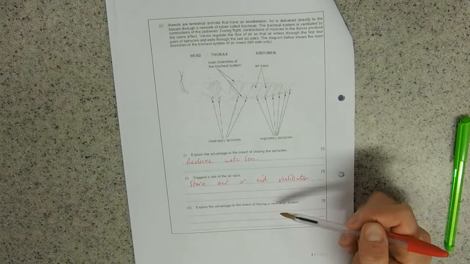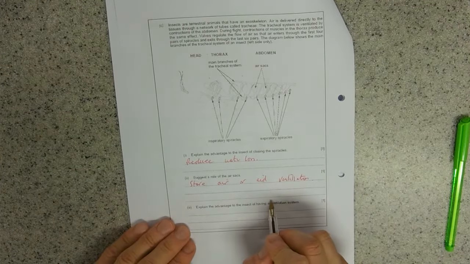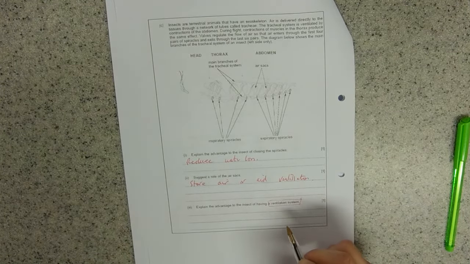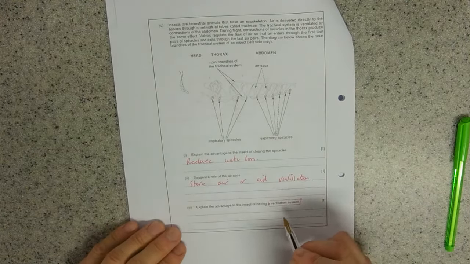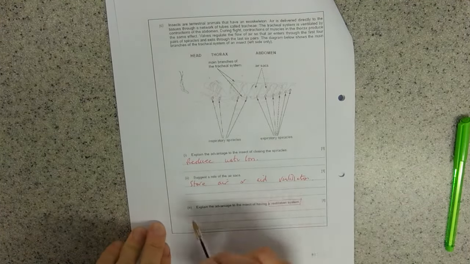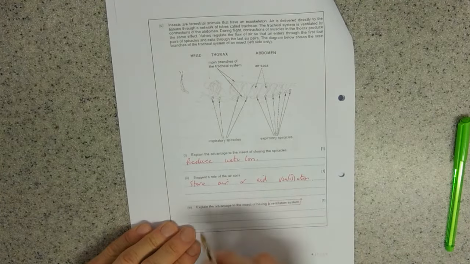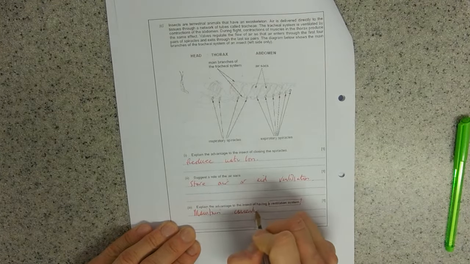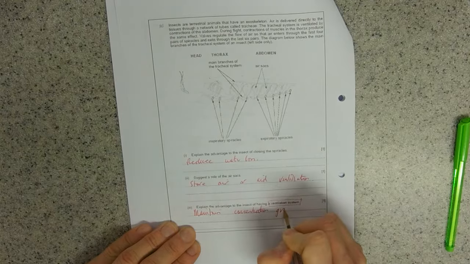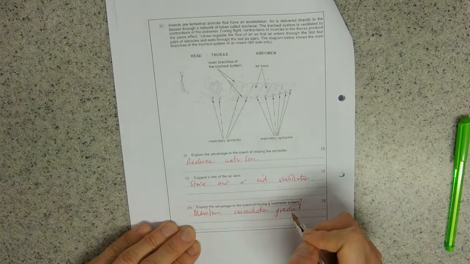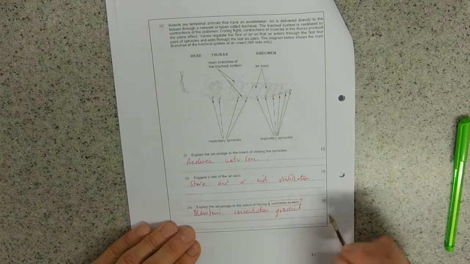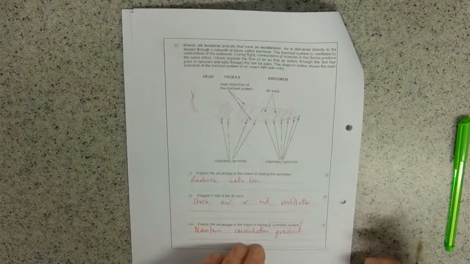Explain the advantage of an insect having a ventilation system. Now this is directly AO1. I remember this from when we did it. Why has anything got a ventilation system? And it's almost back to where we started with maintaining that concentration gradient. So maintain concentration gradient for gases. Or an example, to introduce oxygen rich air, get rid of CO2 rich air. So hopefully straightforward there.